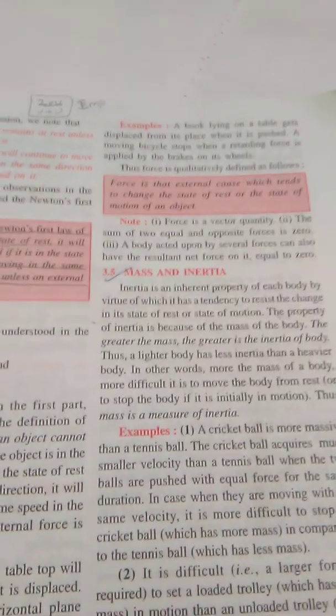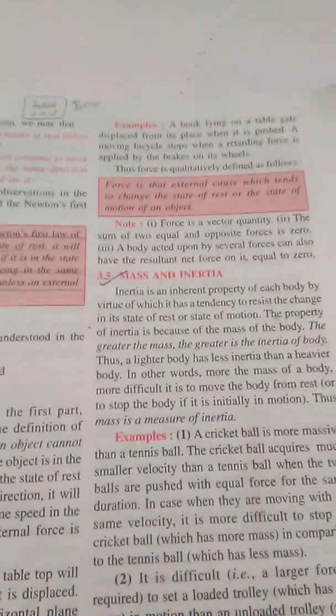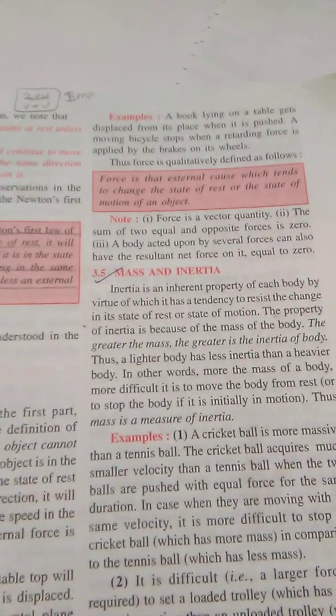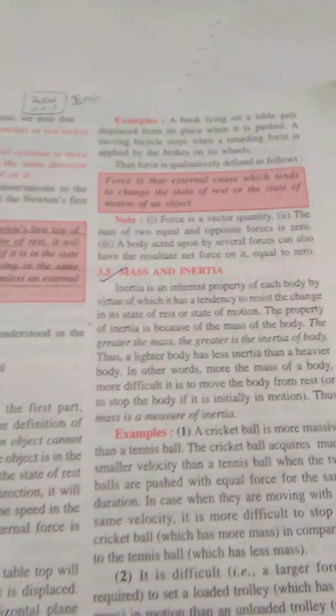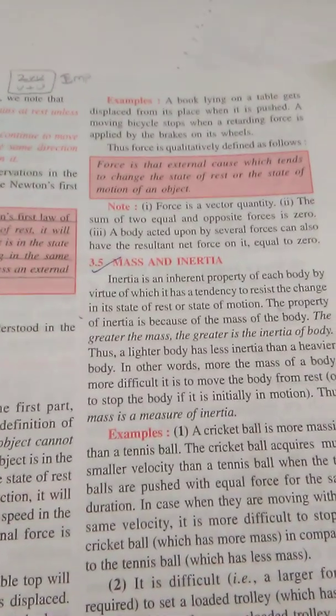We need more force to move the stone of 10 kg as compared to the stone of 10 grams. So inertia depends on mass. The more the mass, the more the inertia. The less the mass, the less the inertia.